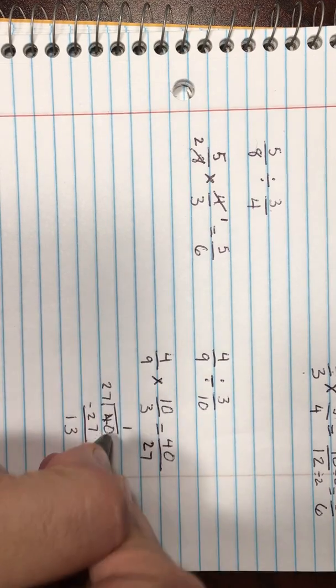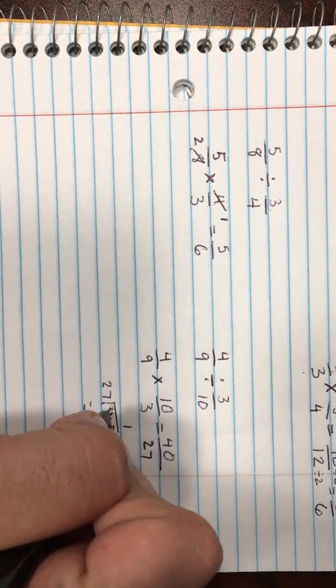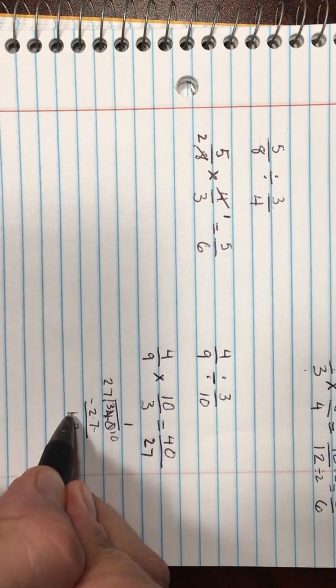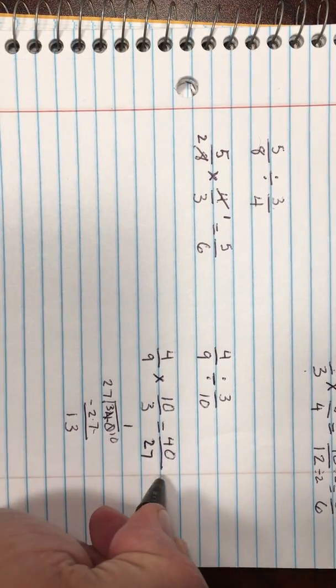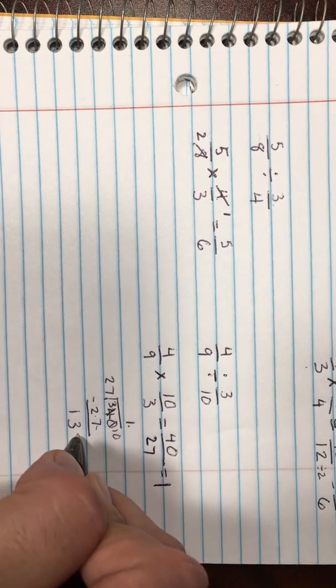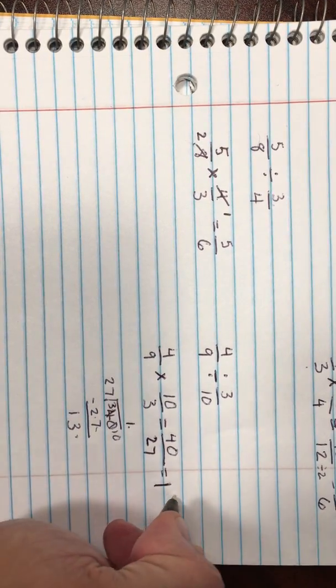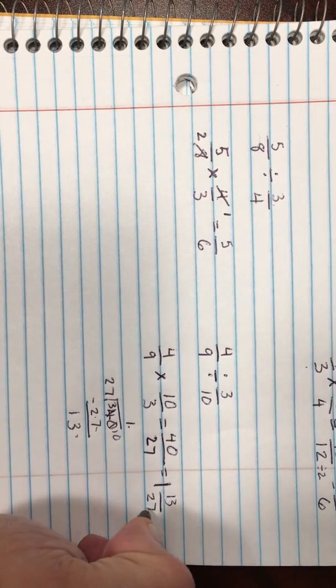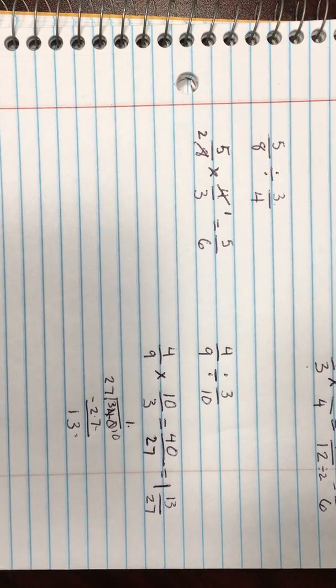Or if you want, you've got to borrow. So 10 minus 7 is 3. 3 minus 2 is 1. All right, so now that's my big number, my 1. This is the top of my fraction, 13. This is the bottom of my fraction, 27. So I have 1 and 13 over 27.